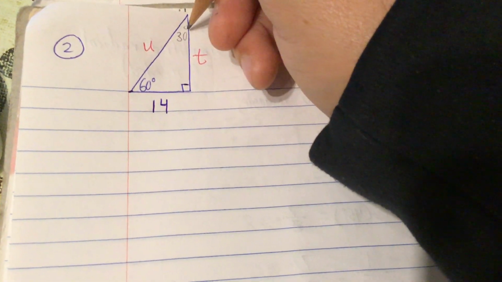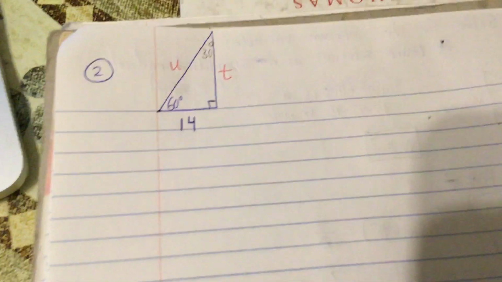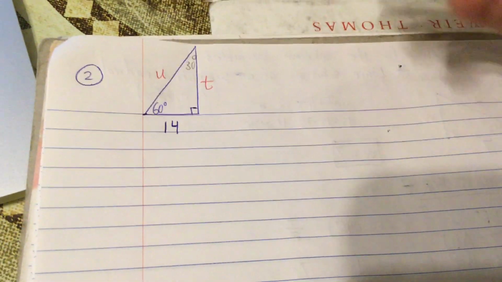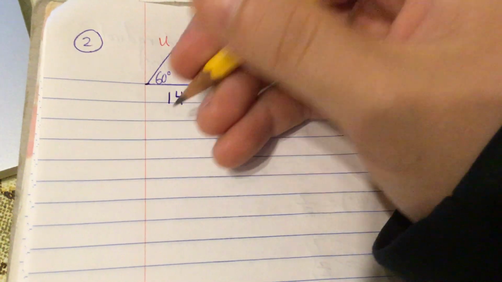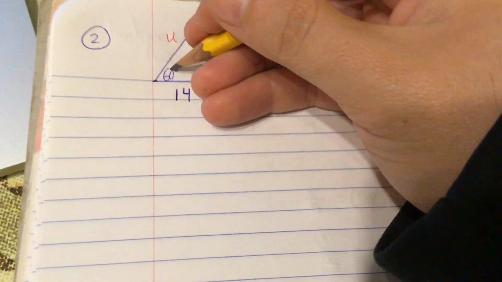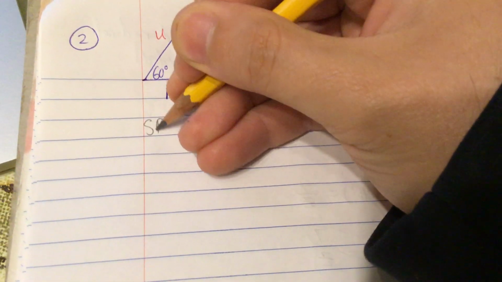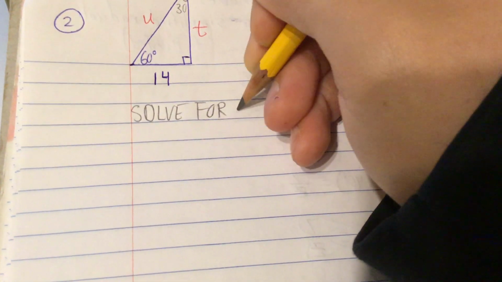So I like to put myself in the driver's seat. I like to be in control of these kinds of problems by giving myself as much information as possible. So let's say I look at this. Let's say I look at 14 and I want to solve for u. So let's say I look at 60 degrees and I want to solve for u.